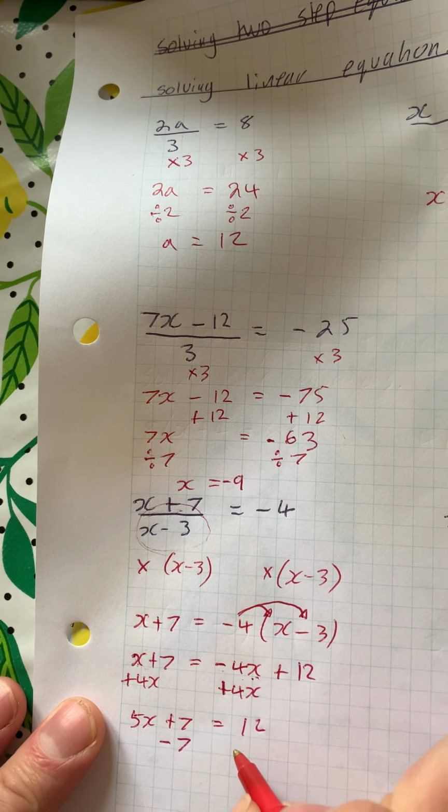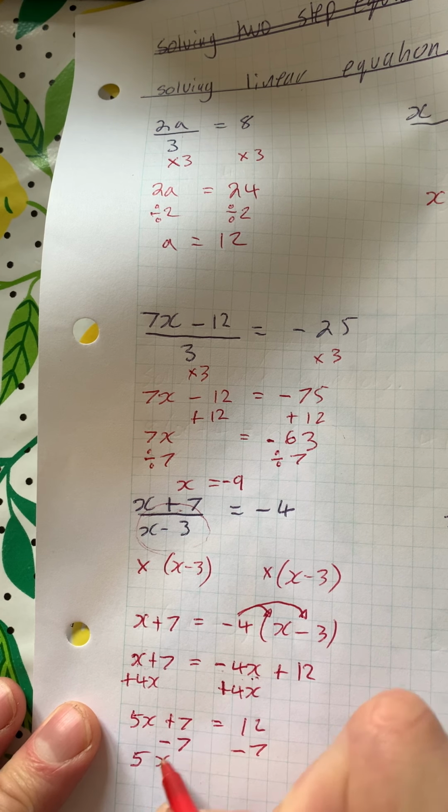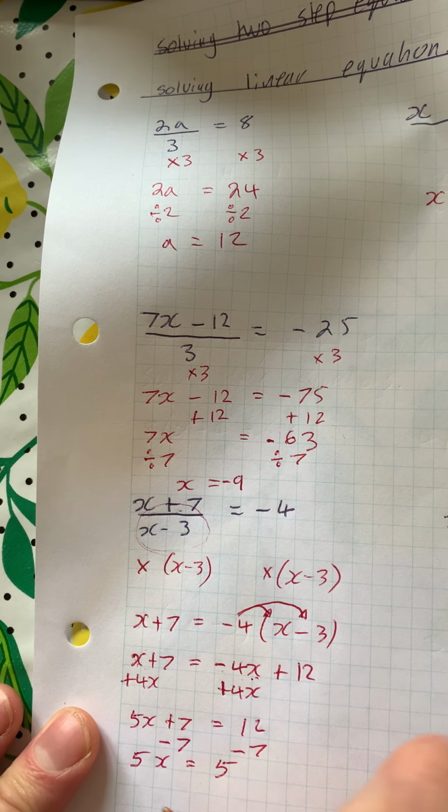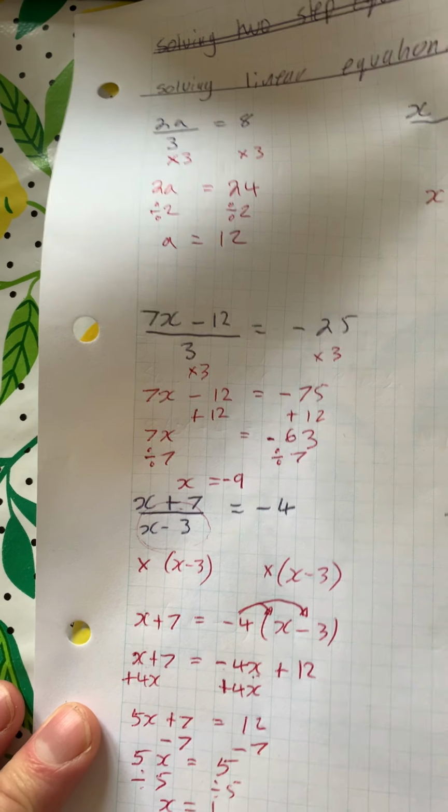We can then take away 7 from both sides. So 5x is equal to 5. And we can divide both sides by 5. So x is equal to 1.